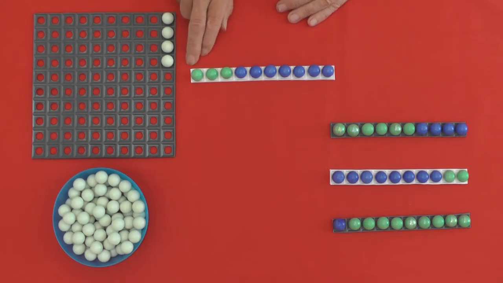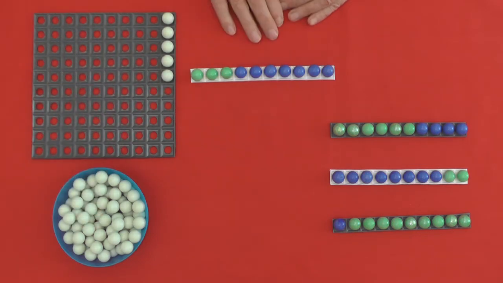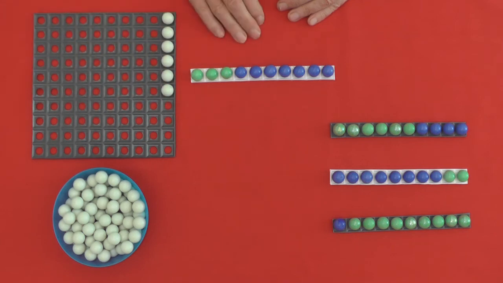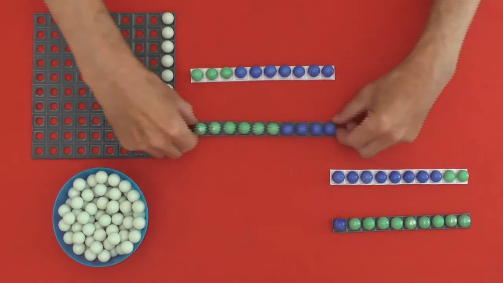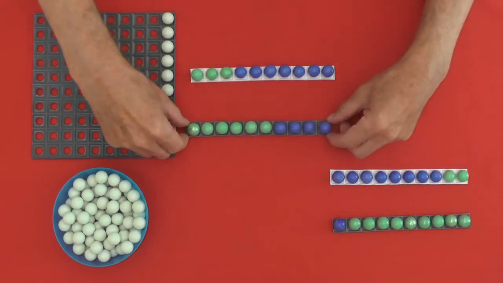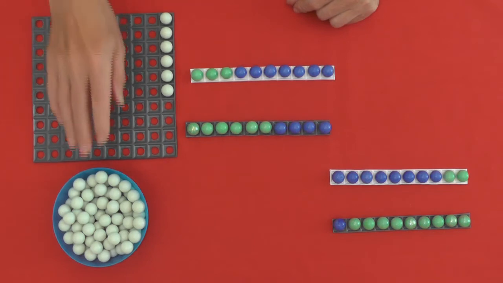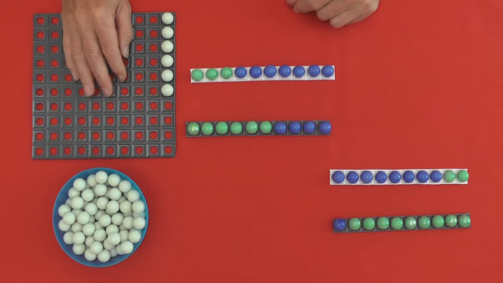Or here's another one. 3 plus 7 is 10. There are no red marbles. And so on. The children then copy this arrangement, and they also have a square 100 and some marbles to record how many descriptions they have thought of.